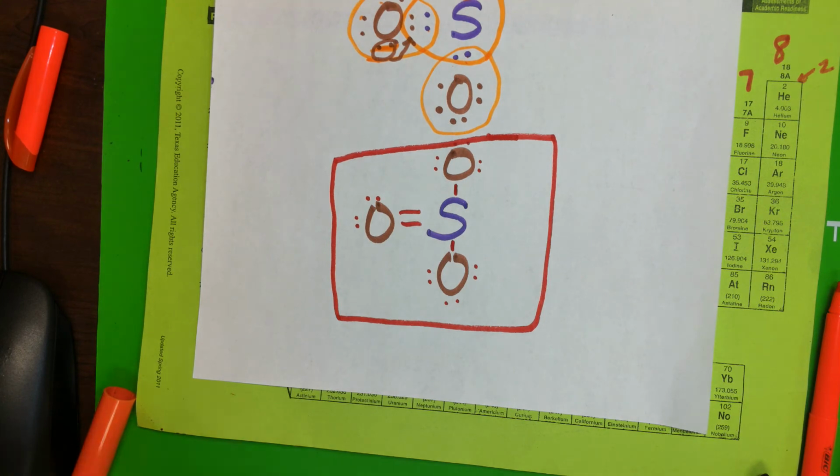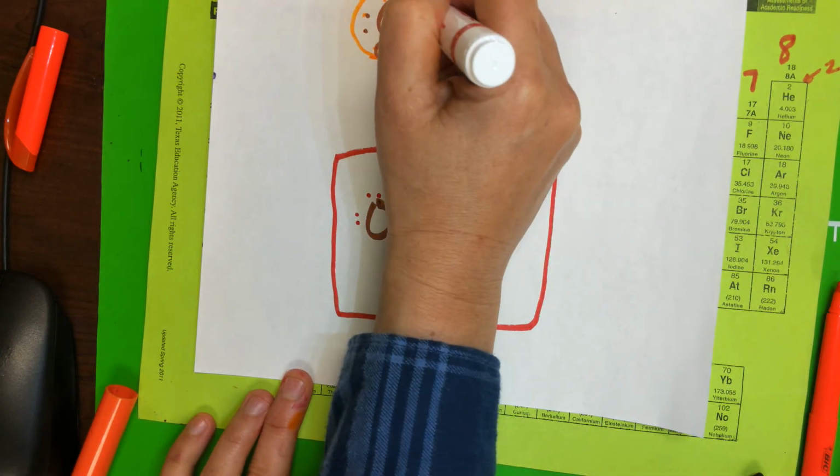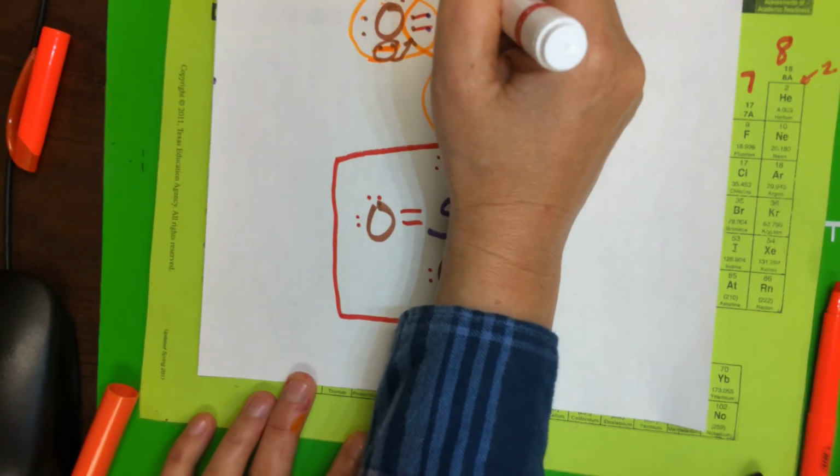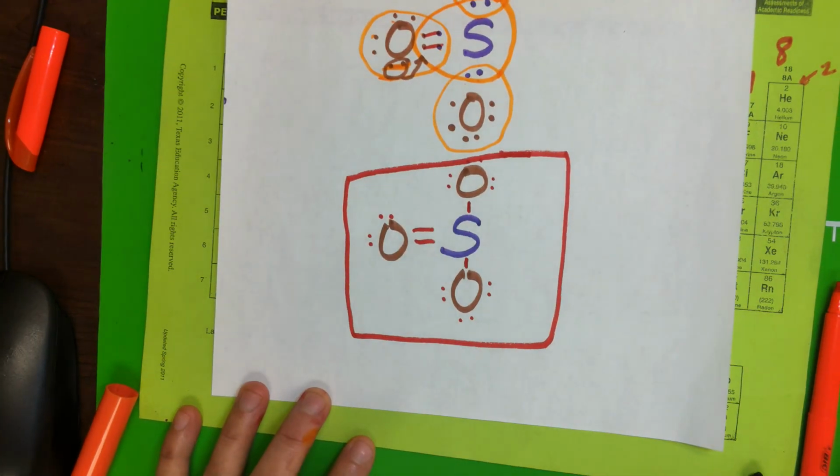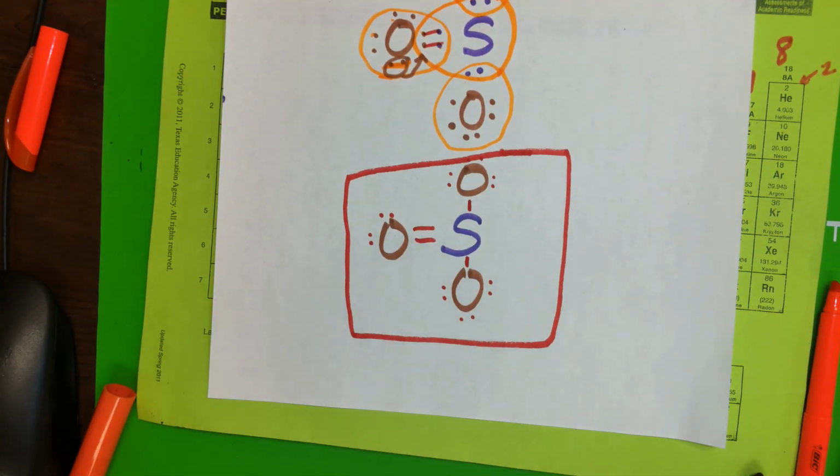So that one again is one of the difficult ones. Keep in mind that each line represents 2 dots. One way to remember is to connect the dots. Basically, that's really it.